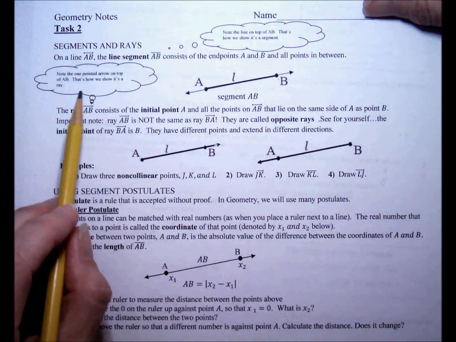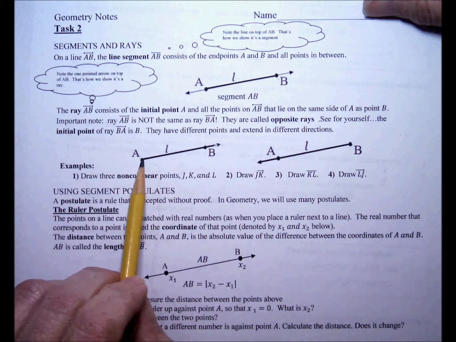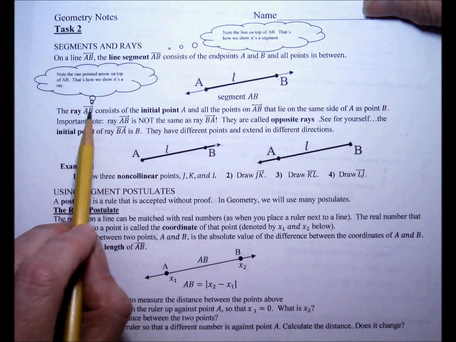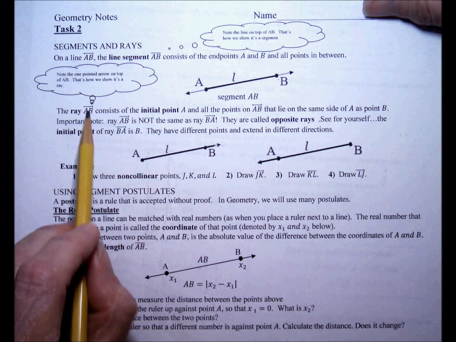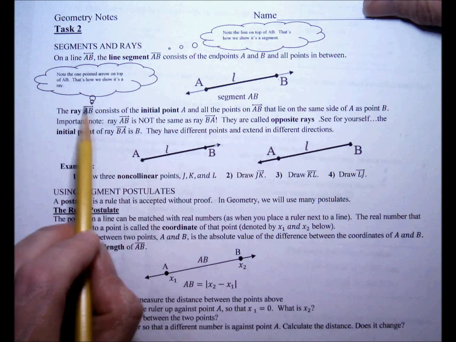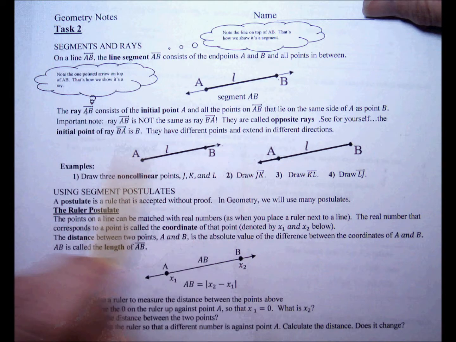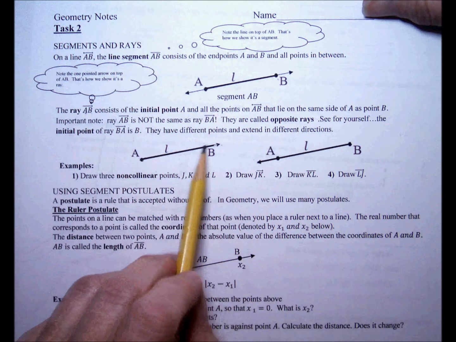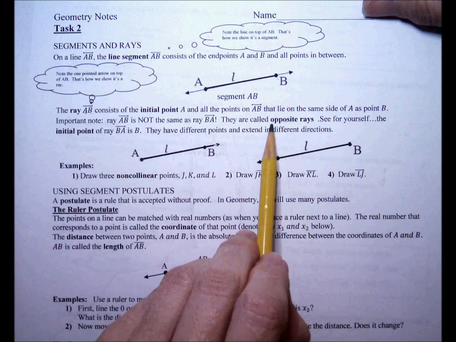If you're drawing a ray, you'll have to have one arrow, because a ray starts at the initial point and goes toward the point denoted by the second letter. So on line L, with points A and B, the ray AB starts at A, always at the first letter, and goes toward B and beyond B and on forever through B. Of course the ray BA would be different. It starts at B and goes toward A and on forever, and these two happen to be called opposite rays.